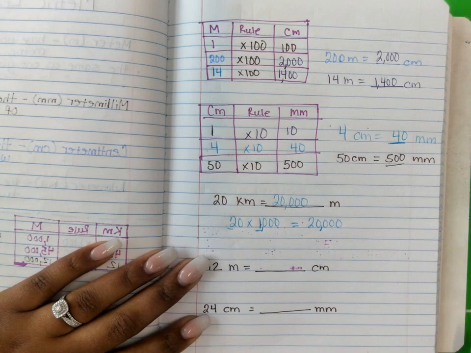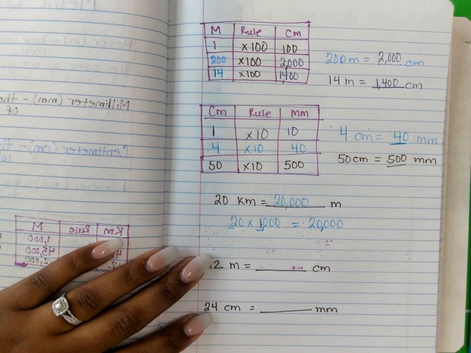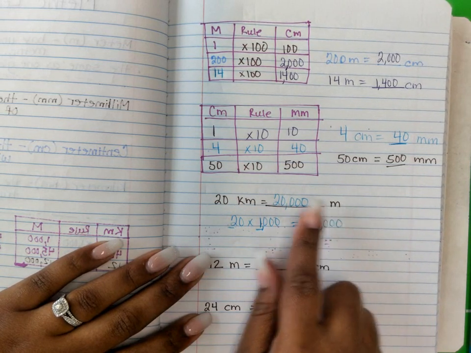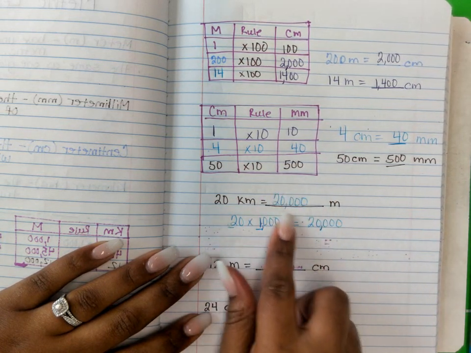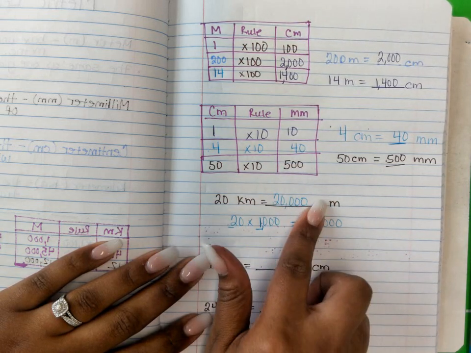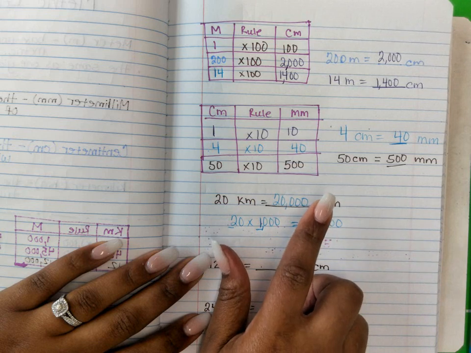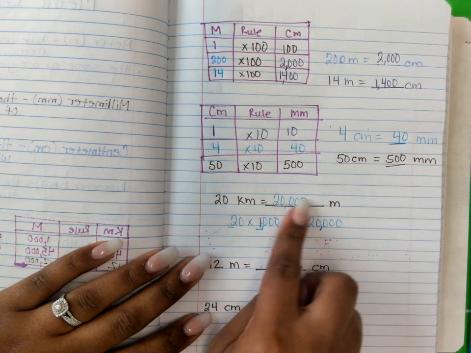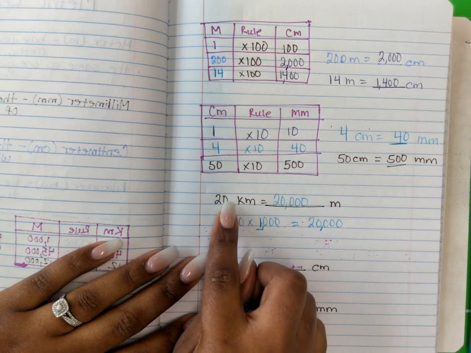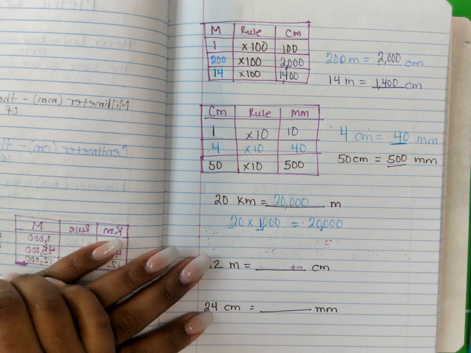Because we are going from a larger unit to a smaller unit, you should have a larger number as your answer, because it's going to take a lot more meters, because it's a smaller unit, to make your kilometers, if that makes sense.